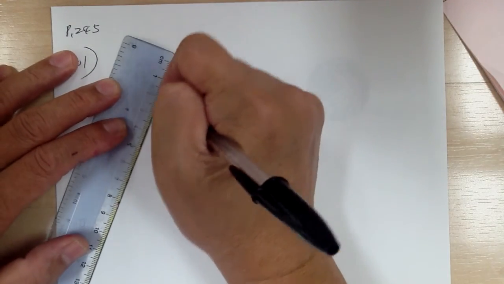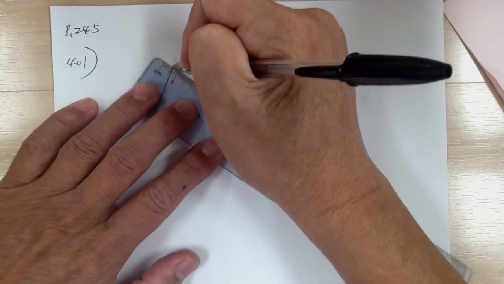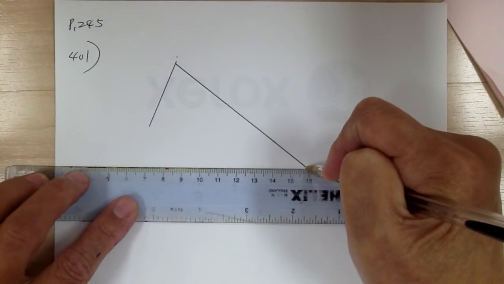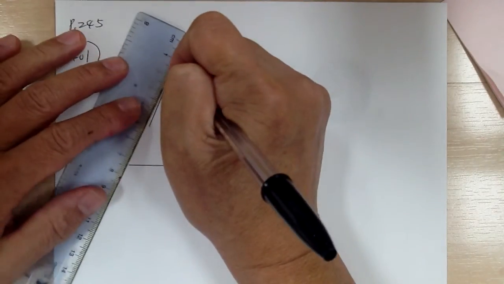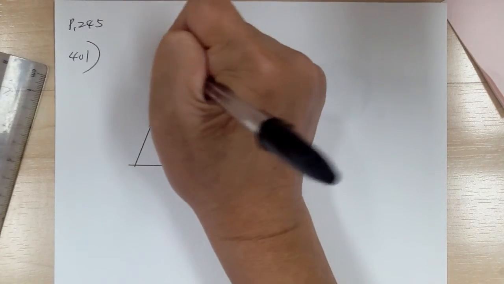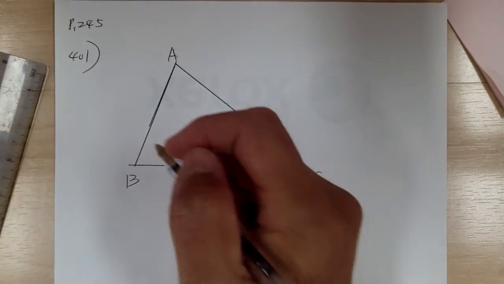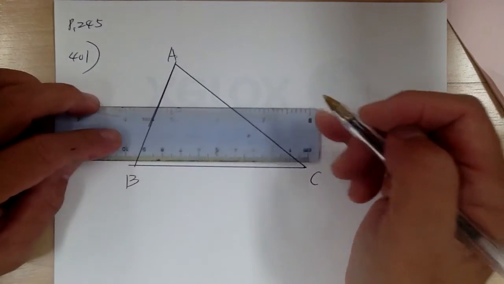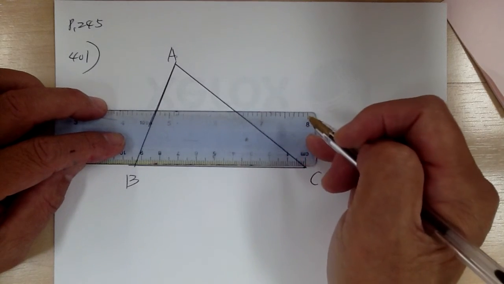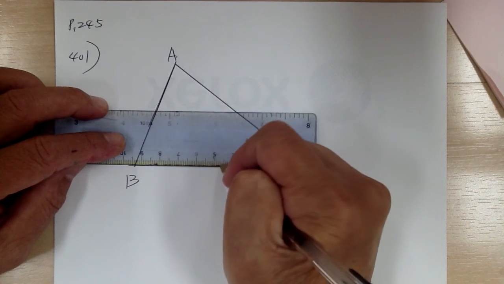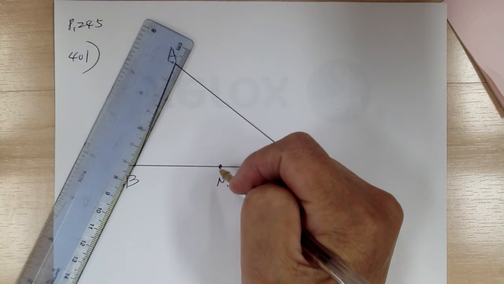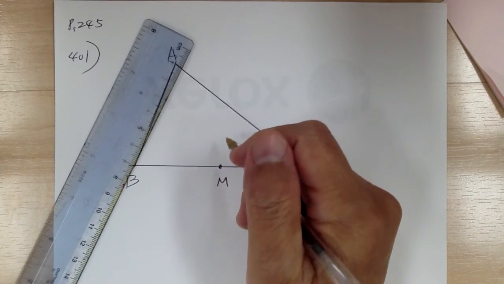Okay, so again, the picture is given. This is A, B, C. M is the midpoint, and AN is the angle bisector.